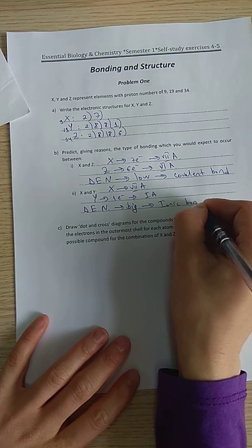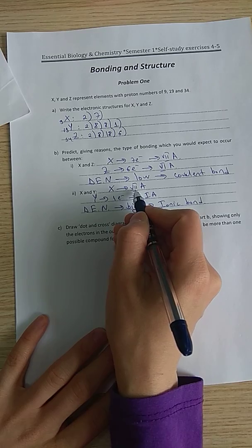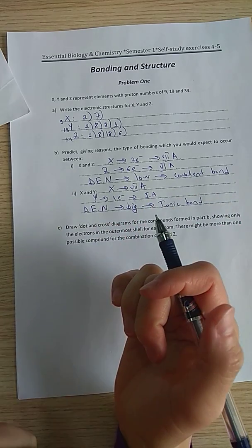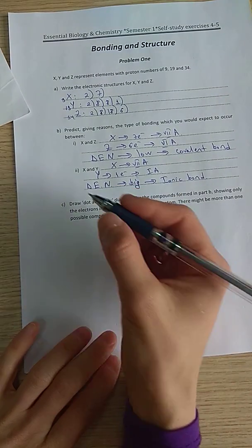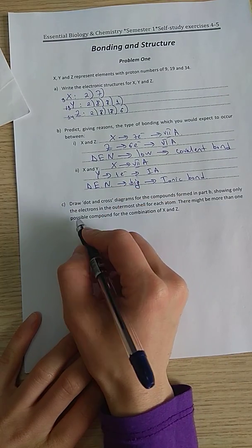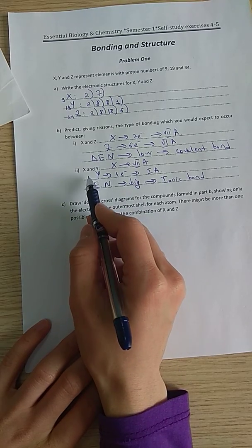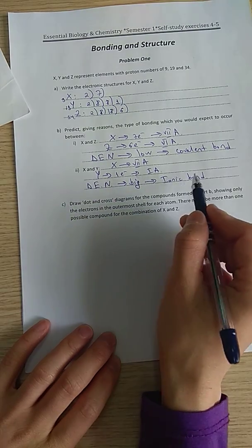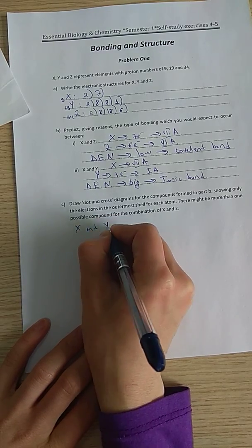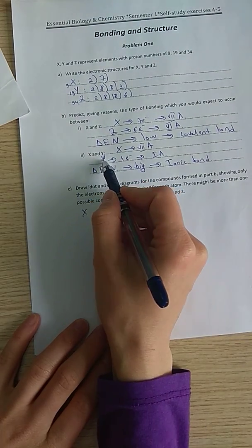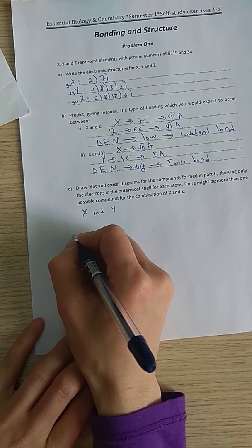So the difference is big enough for one element with a high electronegativity value to completely pull the electron to itself from the other element. Now let's draw dot and cross diagrams for these compounds. So let's start from the easy one, the ionic bond. So X and Y. We know Y is in group 1, so it is a metal. So let's put it first.